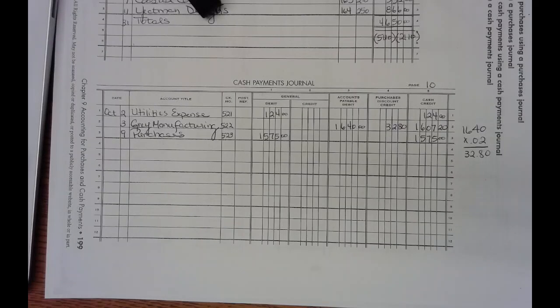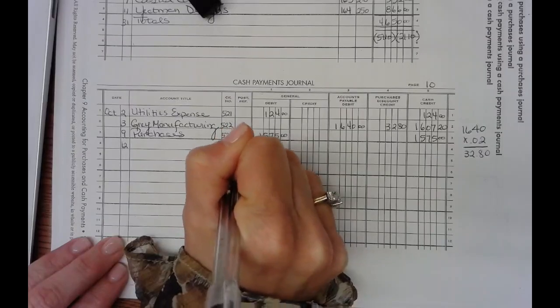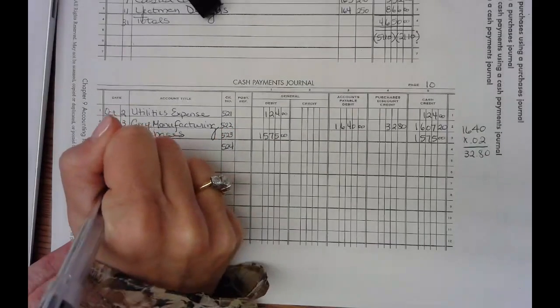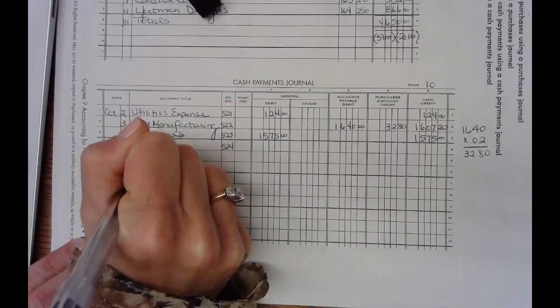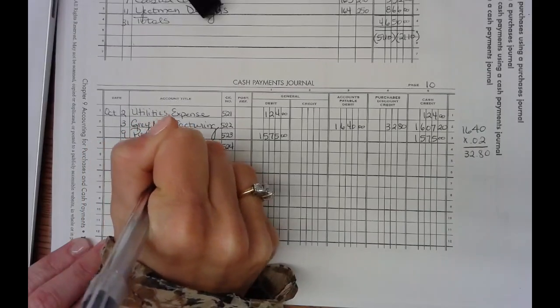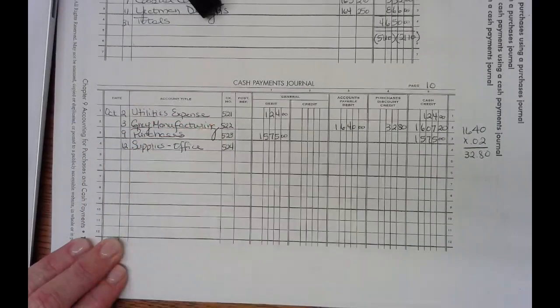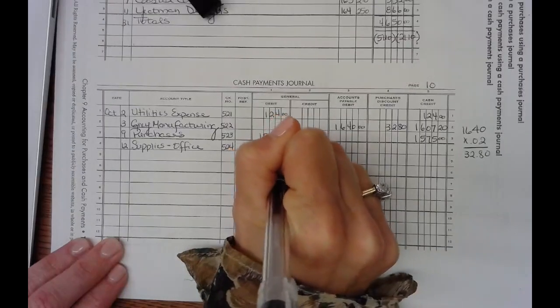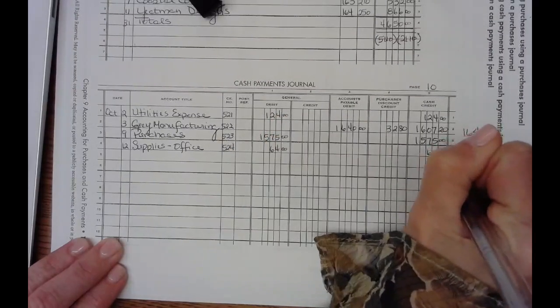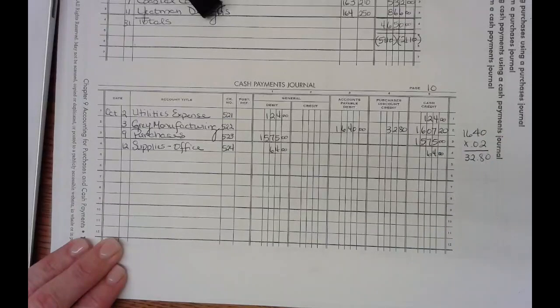Our next transaction on the 12th, we wrote a check to Village Supply for office supplies, $64, check number 524. So our date is the 12th. Check number 524 is our source document. We bought supplies for the office, and that's going to be a general debit, cash credit.